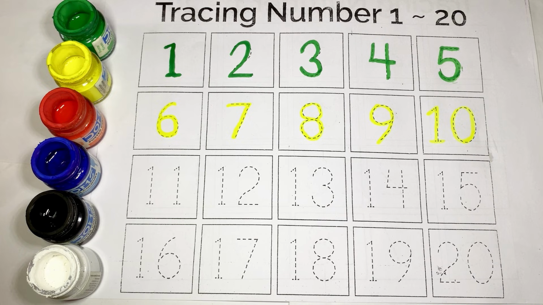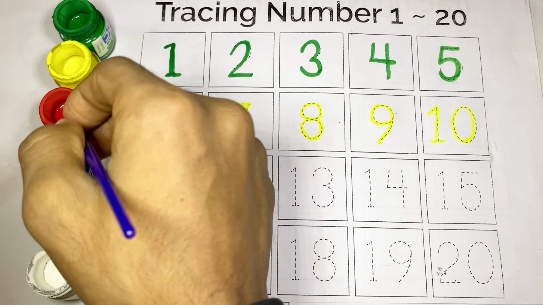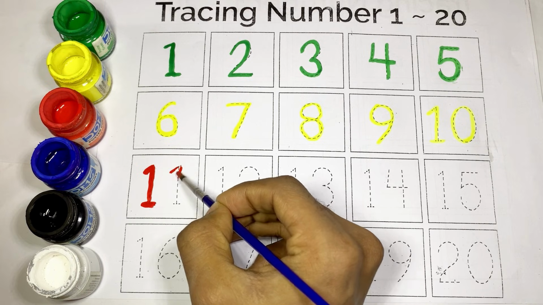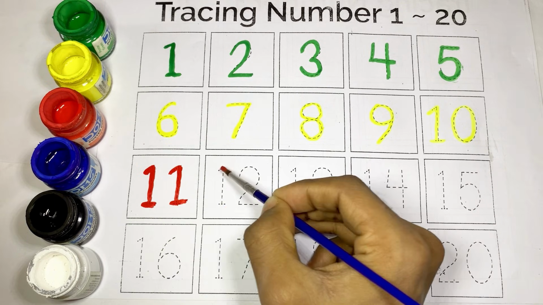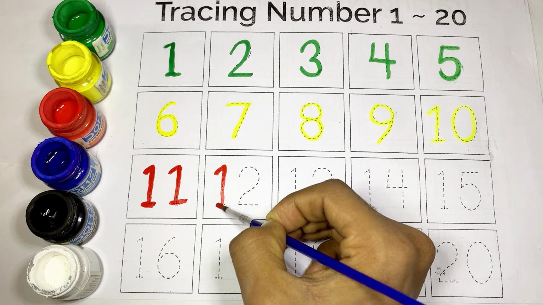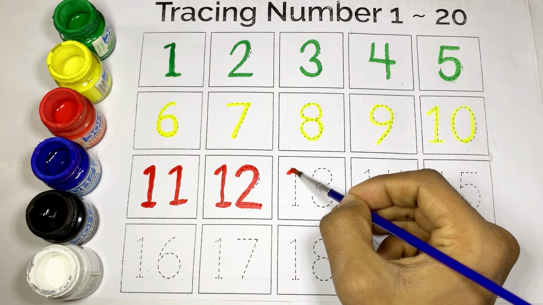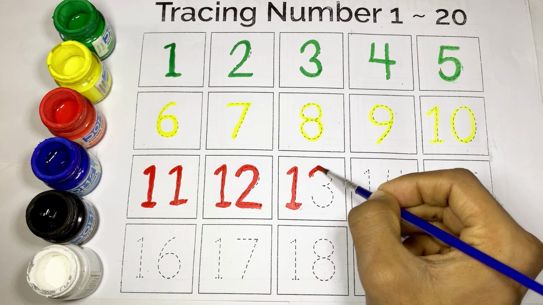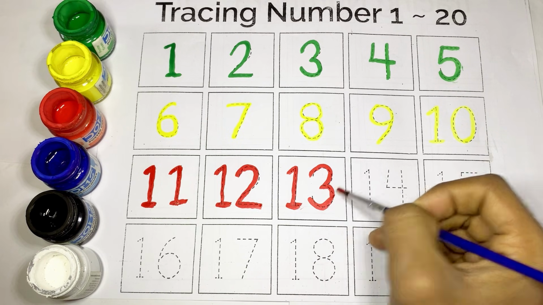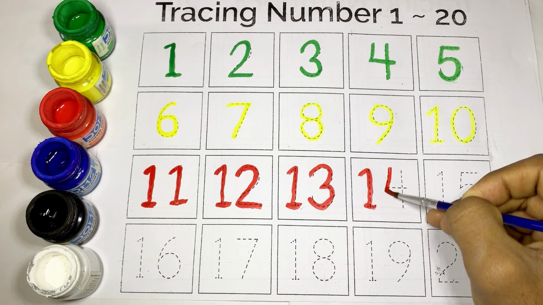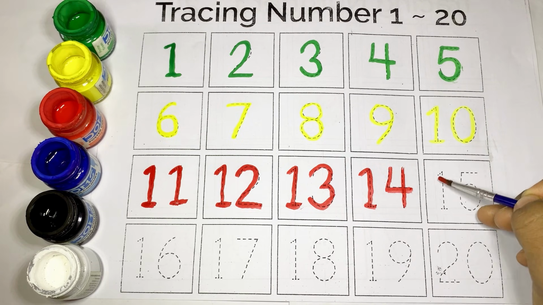Kids, now the number 11, and use red color. This is 11. This is 12. This is 13. This is 14. This is 15.